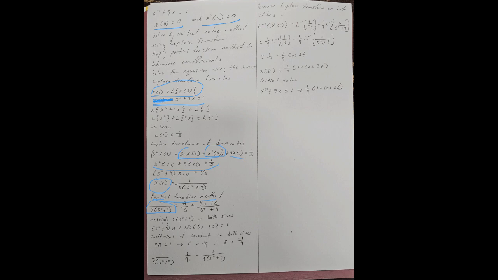The question asks you to do partial fraction? Yeah, I wrote it up here. It says part of the steps that it asks us to do. After solving by the initial value method, the next thing was to apply the partial fraction method, and then it wanted us to solve using the inverse Laplace transform formula.